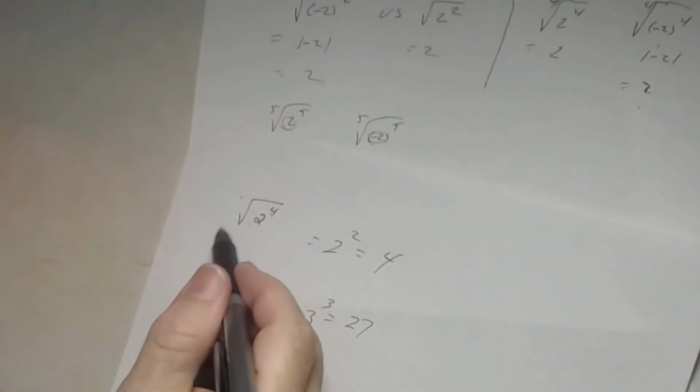All right. The point I'm trying to get to is this. What if you had the square root of x to the 4th power? It would be x to the 2nd power. And the question is, do I need absolute value there? No, because x to the 2nd power is always what kind of number? Positive. What if you had the square root of x to the 6th power? What's that? x to the 3rd.